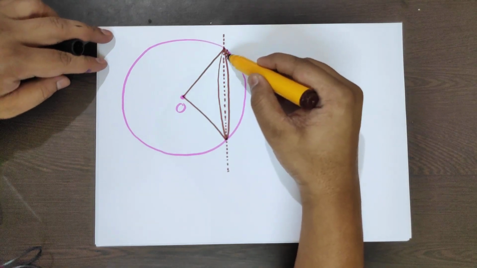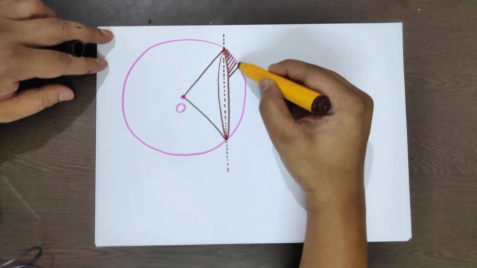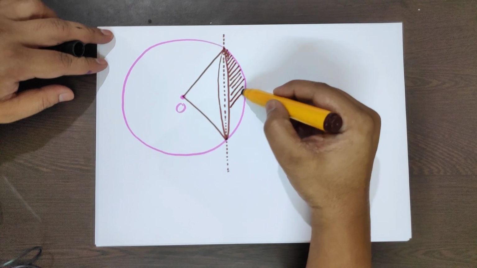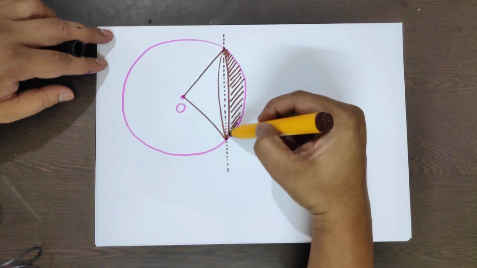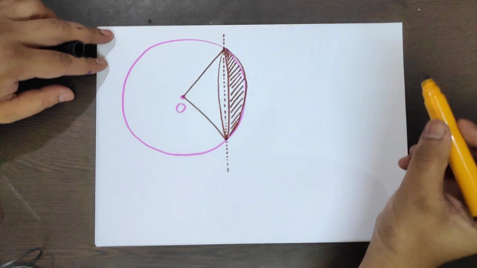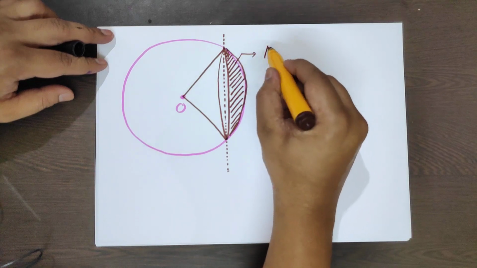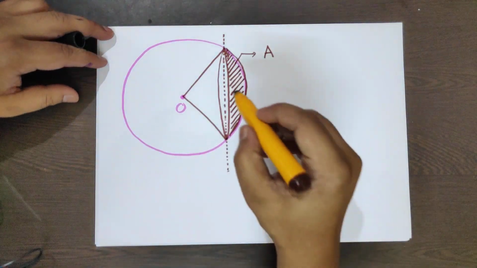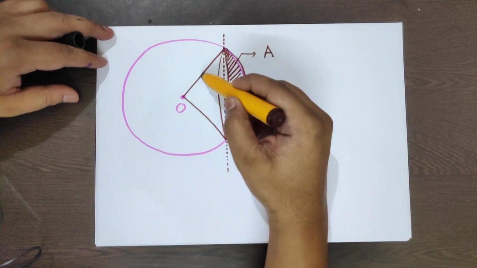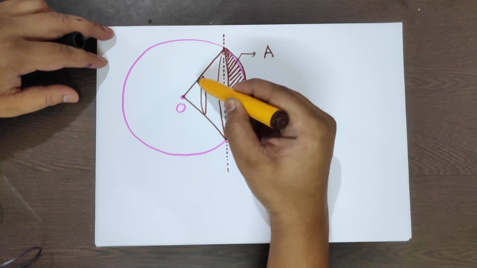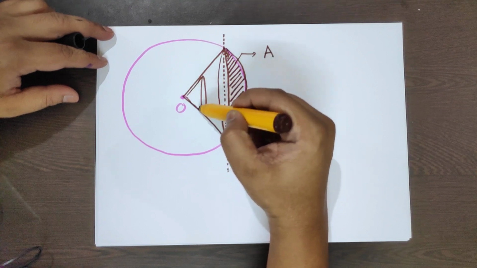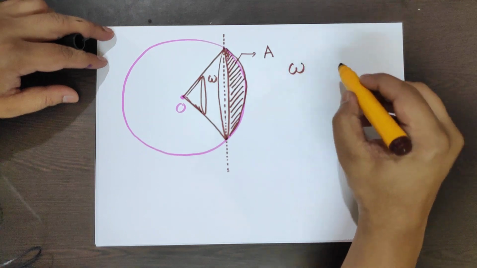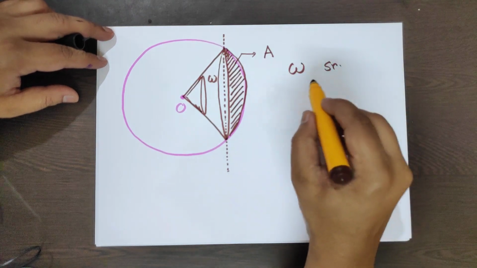See, I am talking about this area of the surface, this much area of the surface, this area A on the surface of the sphere, and it will subtend a three-dimensional angle denoted by omega. This omega, steradian, right, is the solid angle.